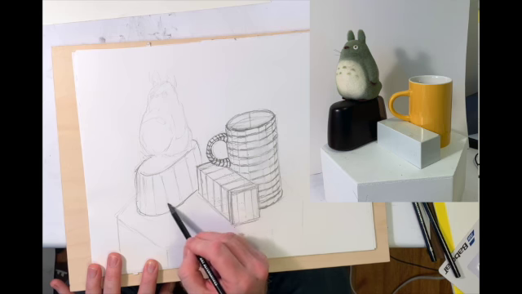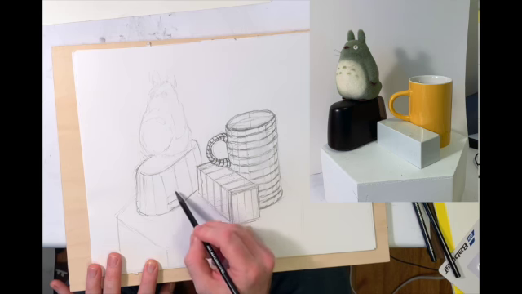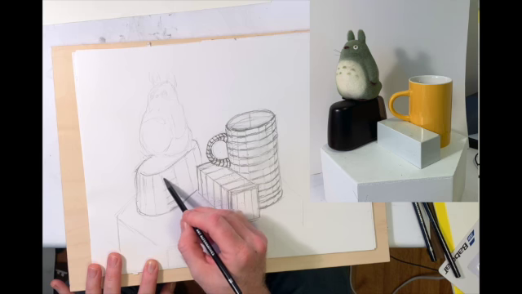Alright, I got these to help with this process.